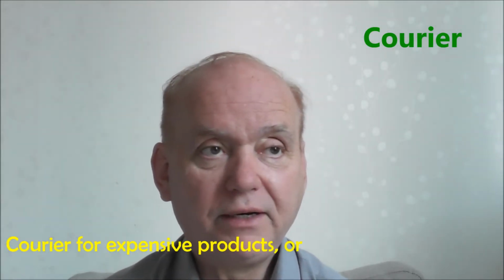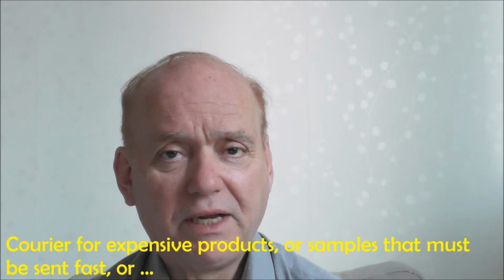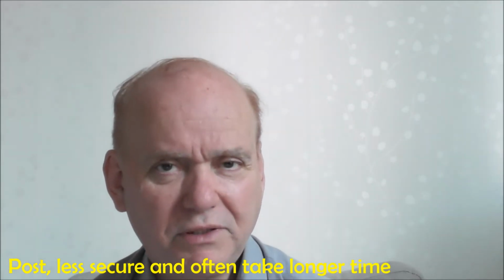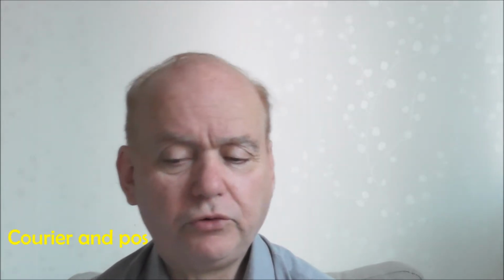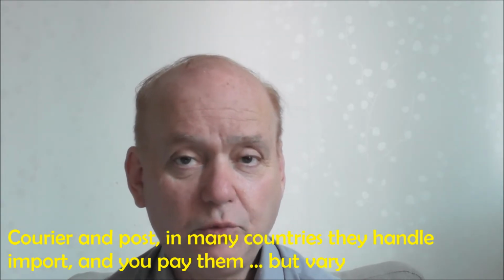The third variant is the courier. You use a courier if it's something expensive, valuable normally, because it's a bit safer. Let's say you order jewelry, you prefer to have it there, but also make sure it's insured. And another such variant is by postal, much less secure, takes longer time, but it's a possibility that most companies don't use much of, but it could be. If you use courier or postal, the difference is that they normally handle the import handling and you pay them for that.